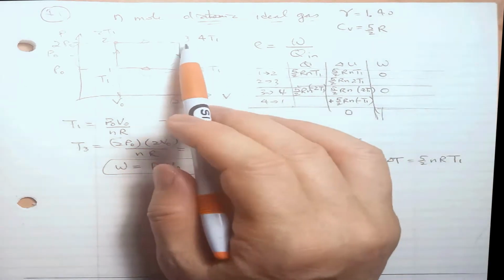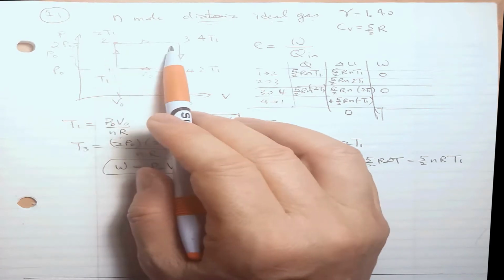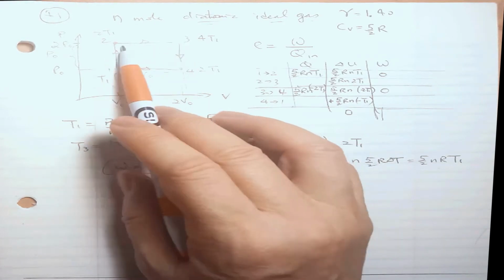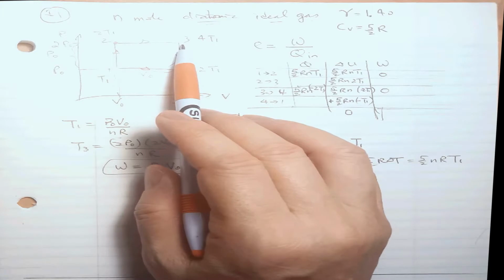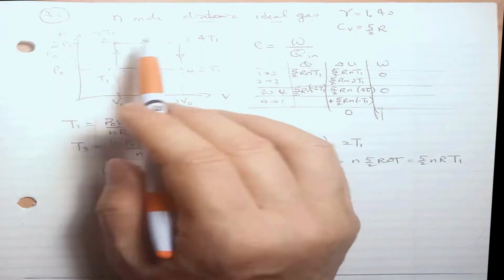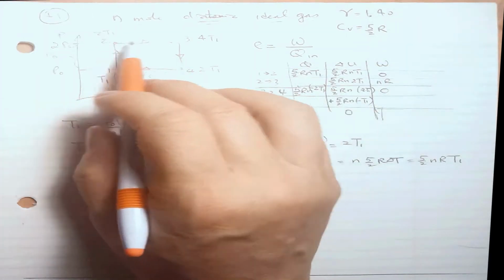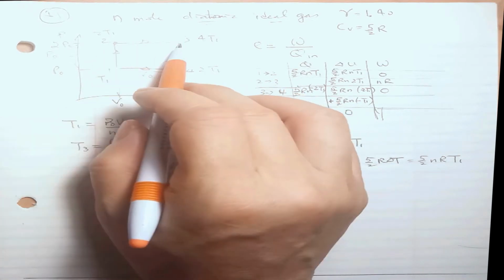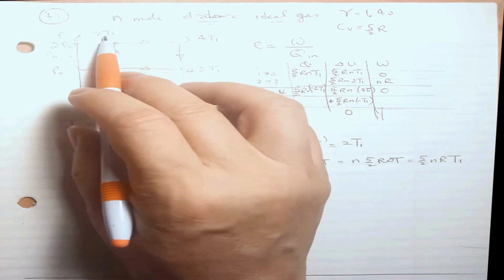But the work done from 2 to 3 is nR delta T. For isobaric, the work done is just nR delta T. So nR delta T, in this case, is an increase of 2T1. So from 2 to 3, an increase of 2T1.